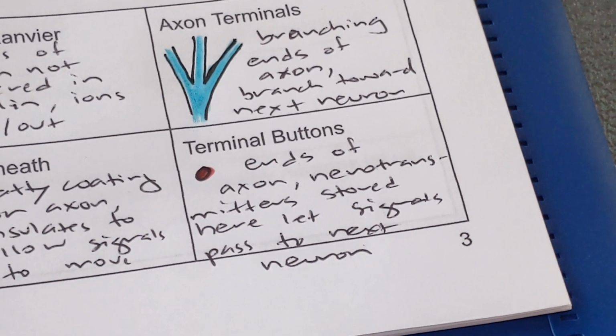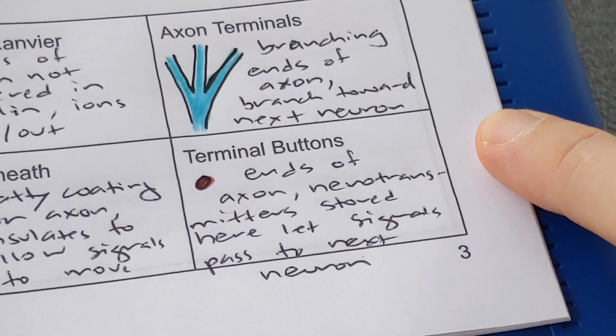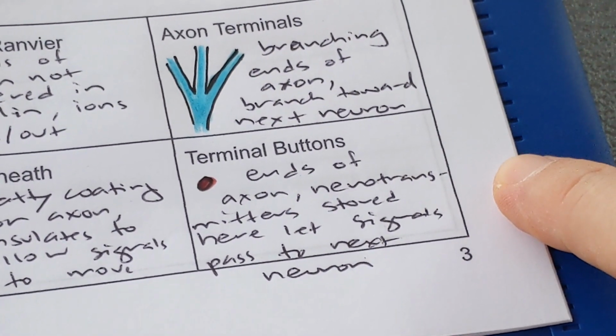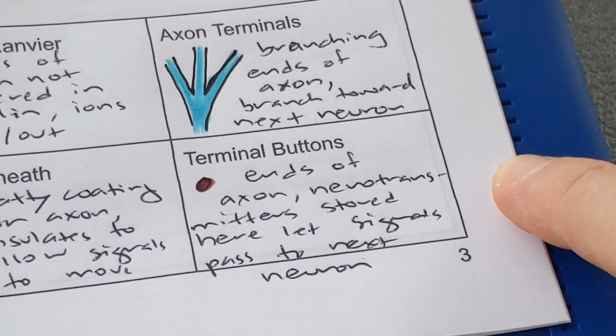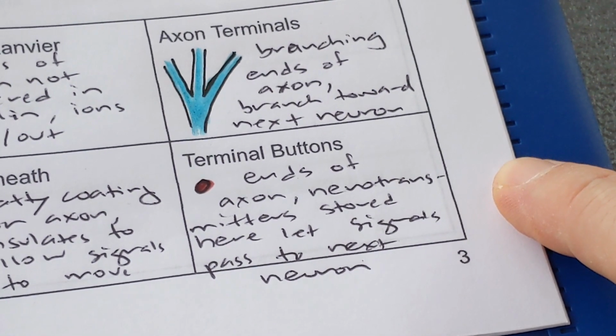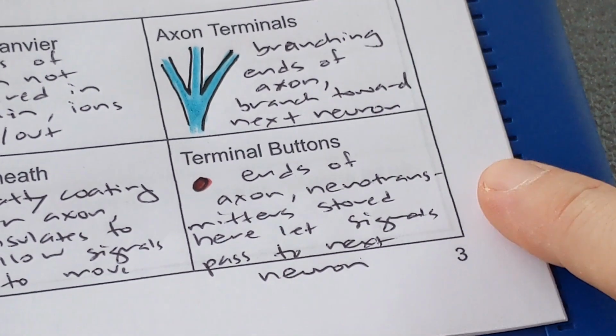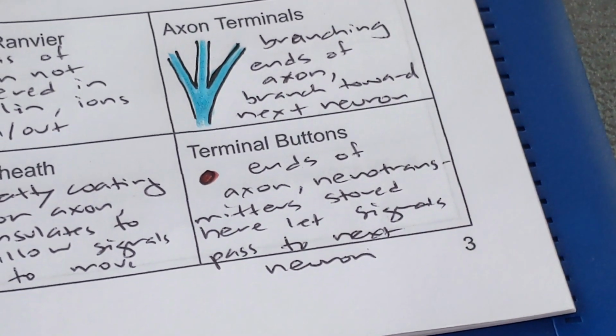Terminal buttons are the ends of the axon, and they store something called neurotransmitters, which are chemicals. The neurotransmitters are what lets the signal jump from this neuron to the next neuron, or in the case of a motor neuron, from this neuron into the muscle to make the muscle contract.